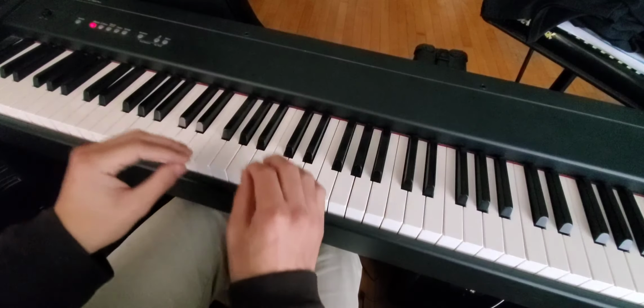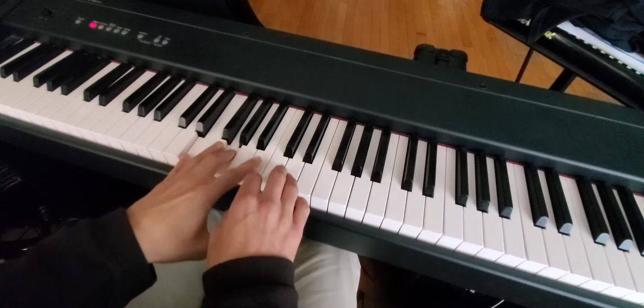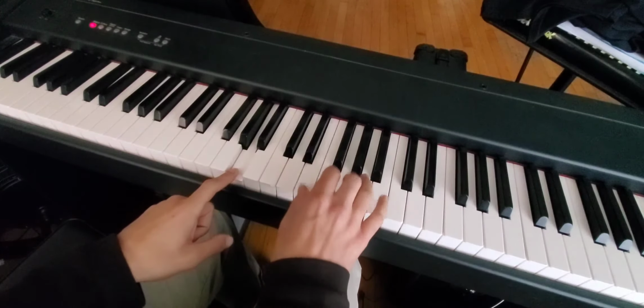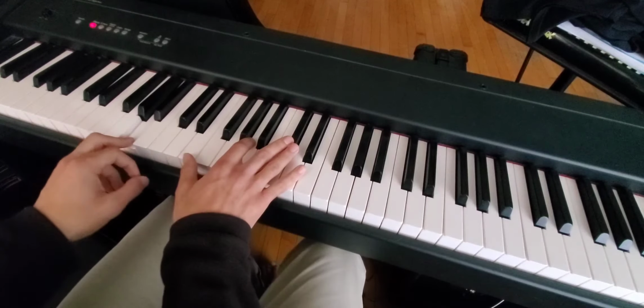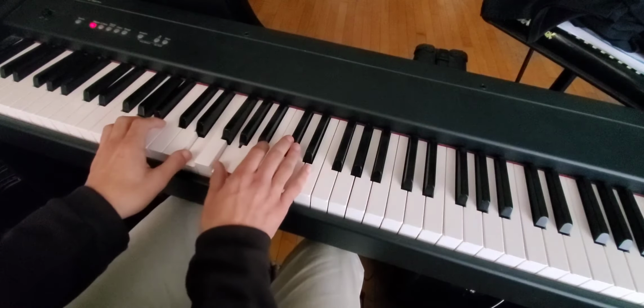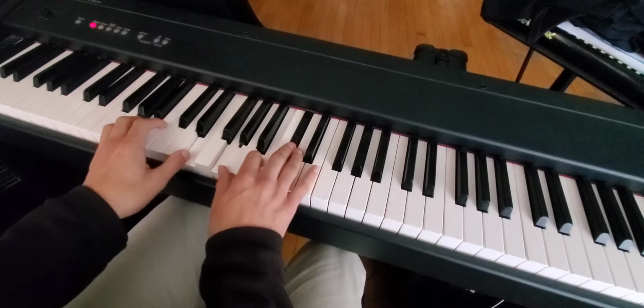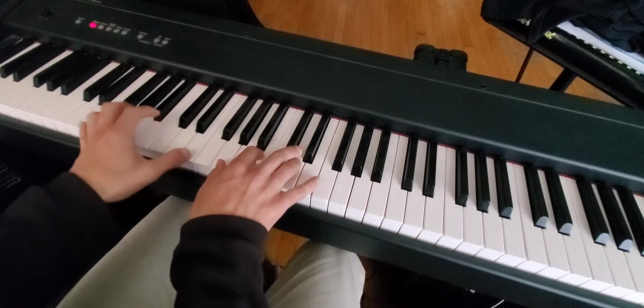If we want a 6, like an A7, we got to use that C sharp. That's where that C sharp is coming from. If this is my bass note down here, that's the 5, flat 7, 9, 3.